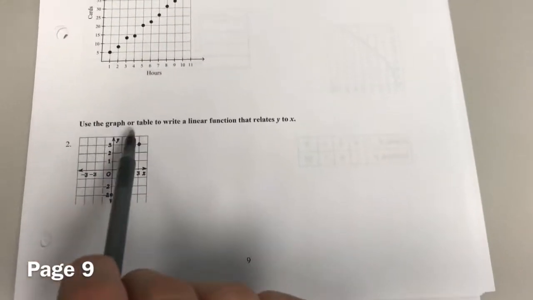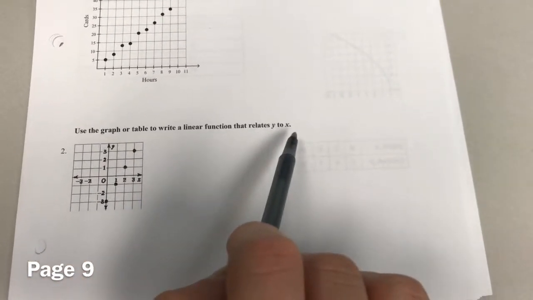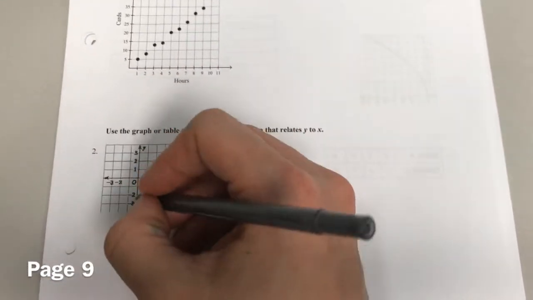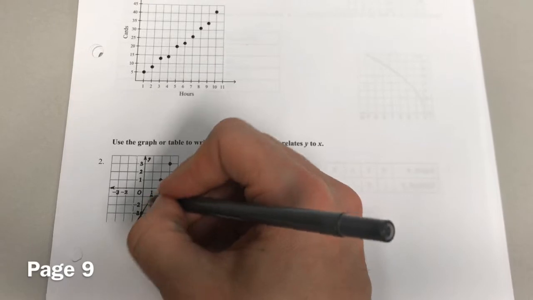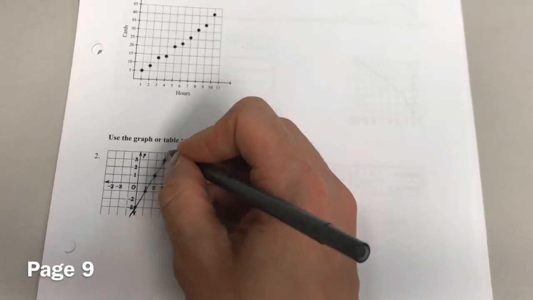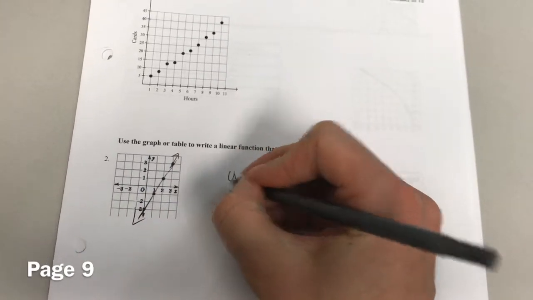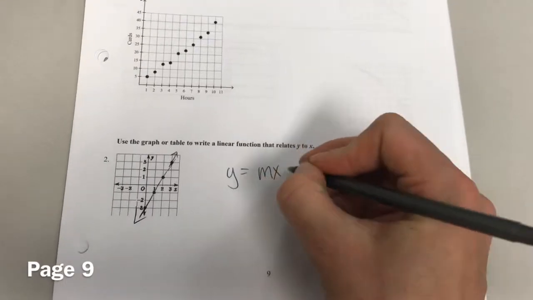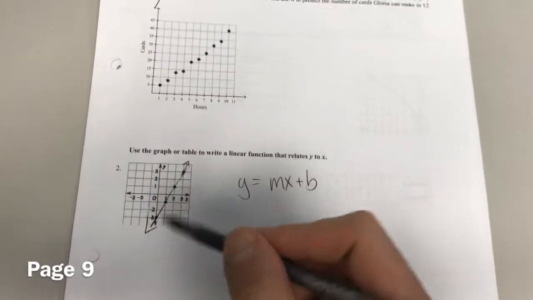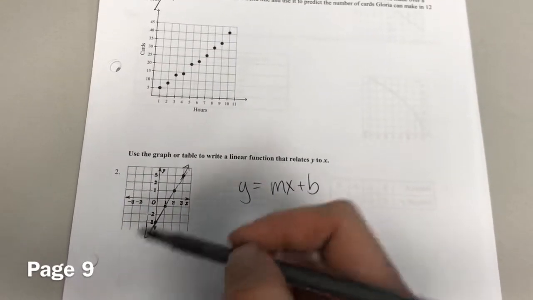Sorry. Use the graph or table to write a linear function that relates y to x. All right, you could do lin reg. I won't, though. This is what my line would be if I were to actually connect the dots. Y equals mx plus b is what the equation always looks like. Like I said, you could do lin reg, but I won't.